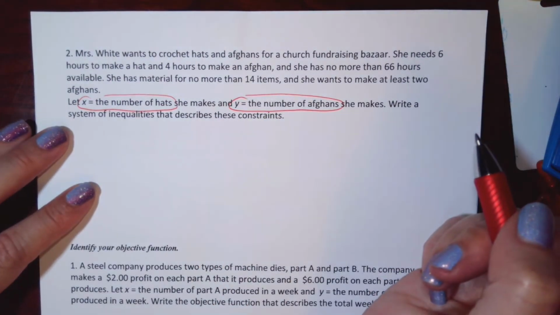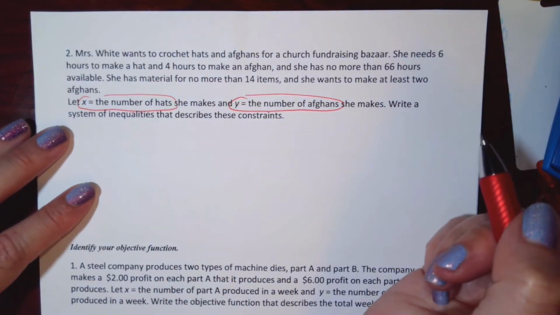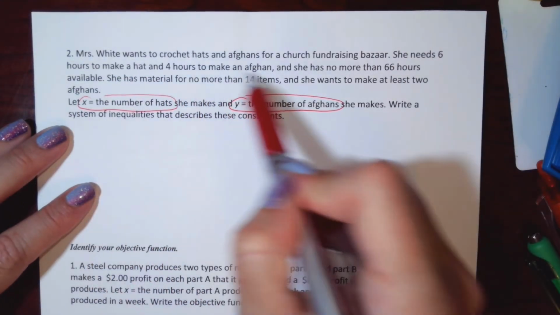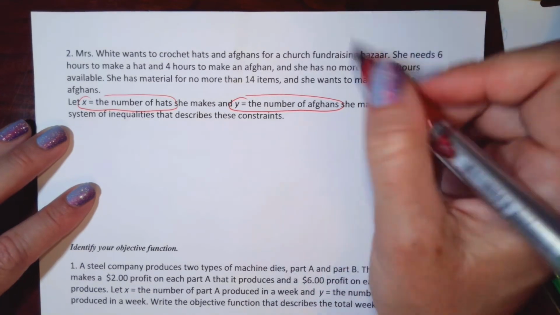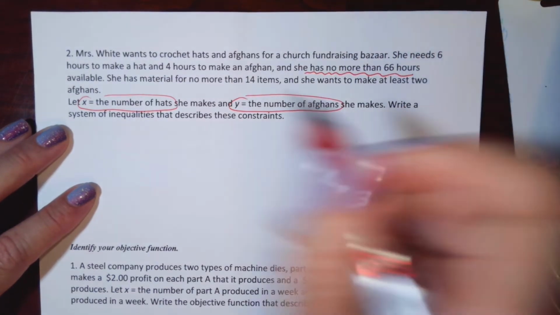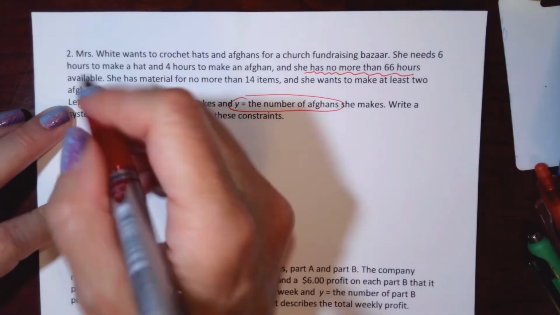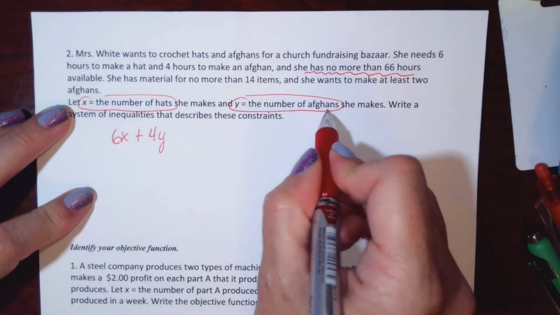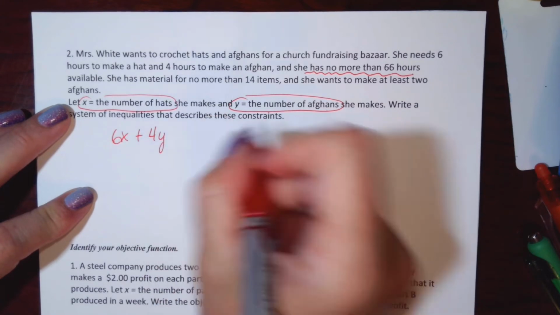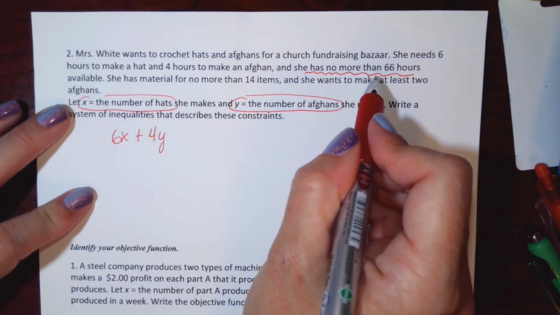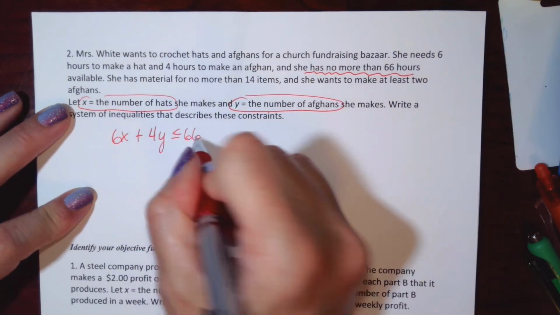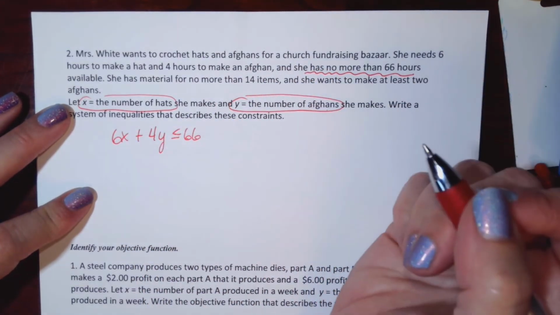Now let's go back up to our information and see what we've got. She needs 6 hours to make a hat, 4 hours to make an afghan, and has no more than 66 hours available. So that means she can do up to 66 hours, so less than or equal to 66 hours. That's our first constraint.